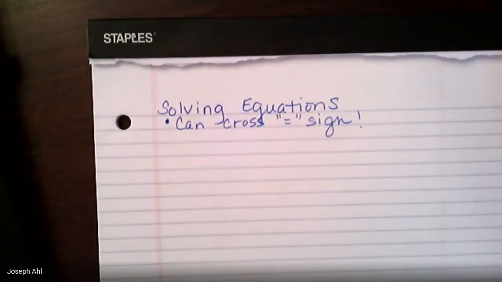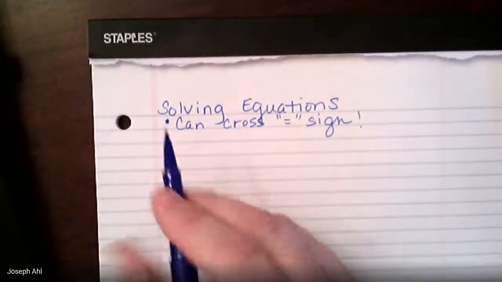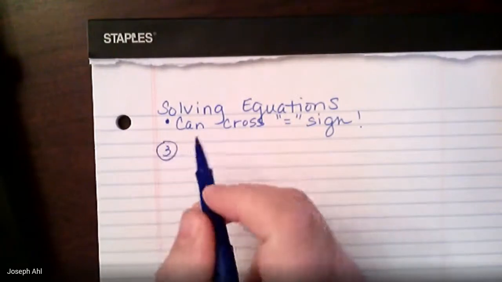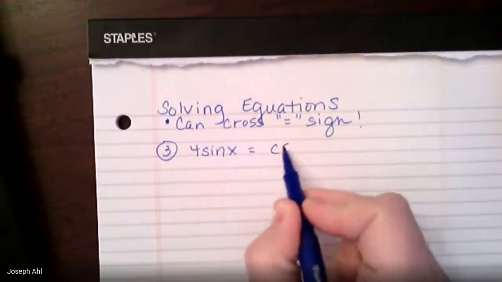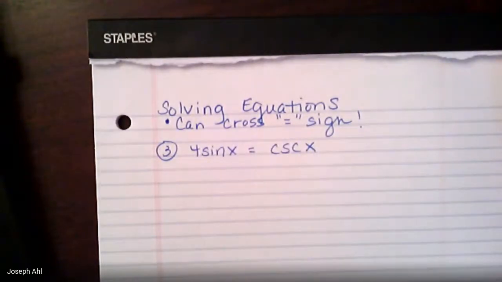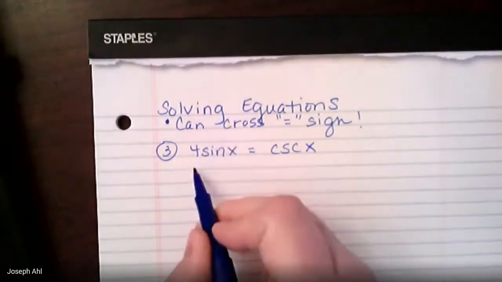So Unit 15 was all about solving equations, so I'm hoping that some of this logic is going to make a lot of sense to you, but all we're going to mix in today is that we're also going to see some examples where we have some identities that we'll throw in the mix. So for example, 4 sine x equals cosecant x. What identity is going to help you out here?